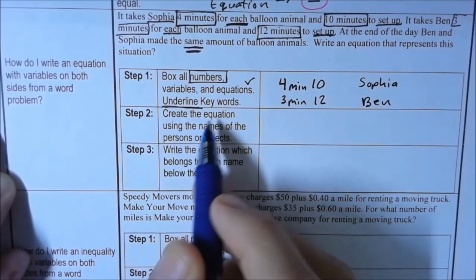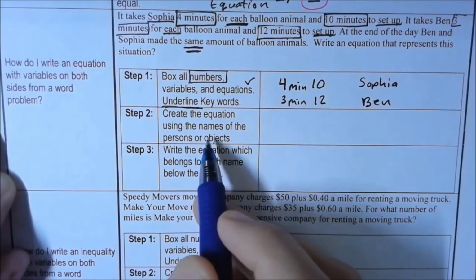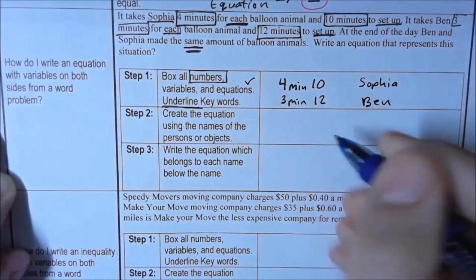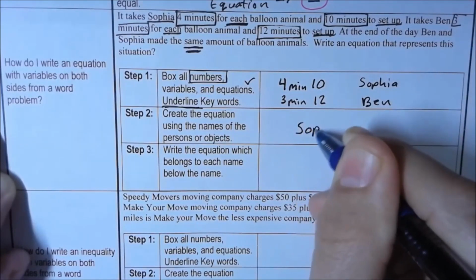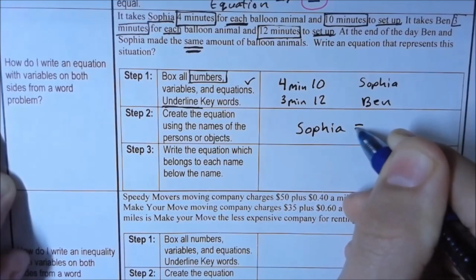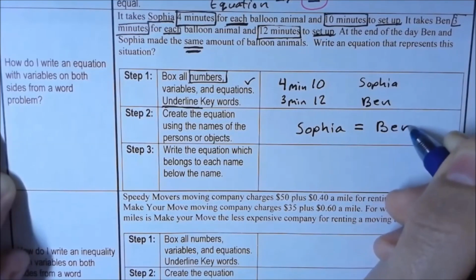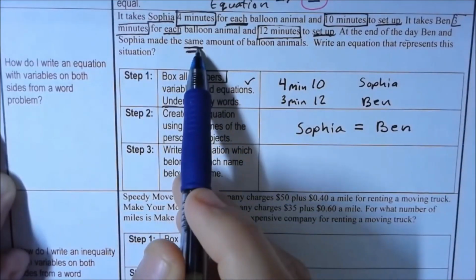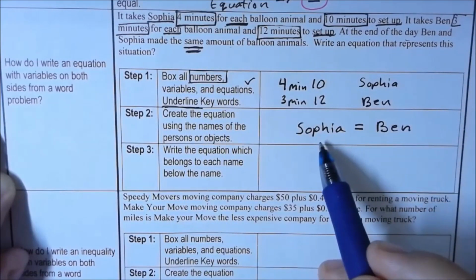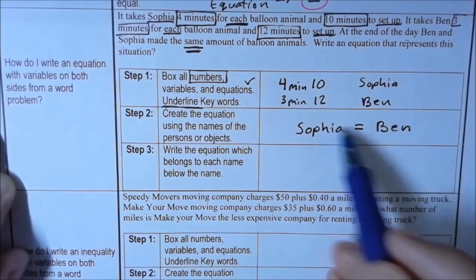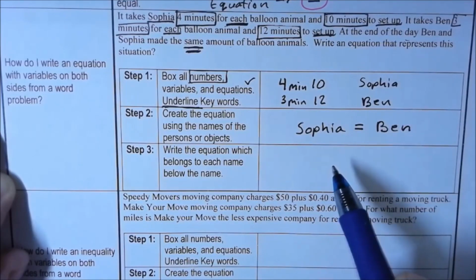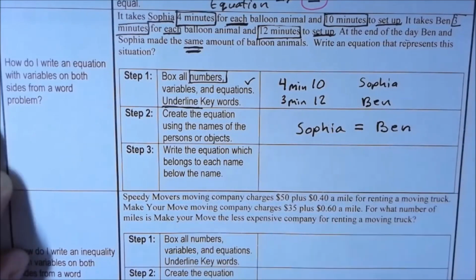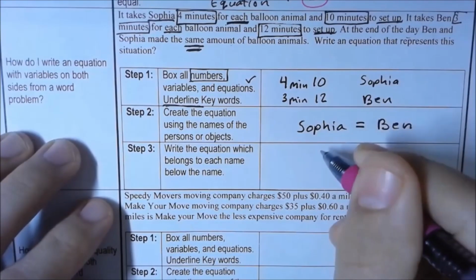Step 2 says create the equation using the names or persons of the object. Well, the persons were Sophia and Ben, so we're going to make an equation with their names. Sophia is equal to Ben. Because remember down here it said at the end of the day, Ben and Sophia made the same amount of balloons. So Sophia and Ben, their balloons were equal to each other. Now it says write the equation which belongs to each name below. So I'm going to go ahead and write that equation real quick.